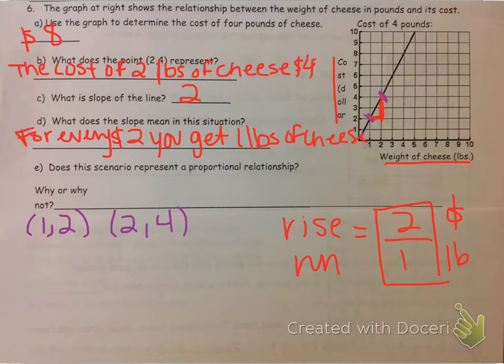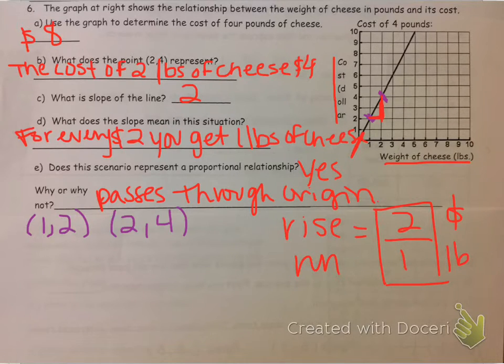Does this scenario represent a proportional relationship? Well, you guys learned about proportional relationships in 7th grade. Basically, it means it passes through the origin. Yes, it passes through the origin. Okay. And that's all. You guys try number 7 and number 8 on your own.